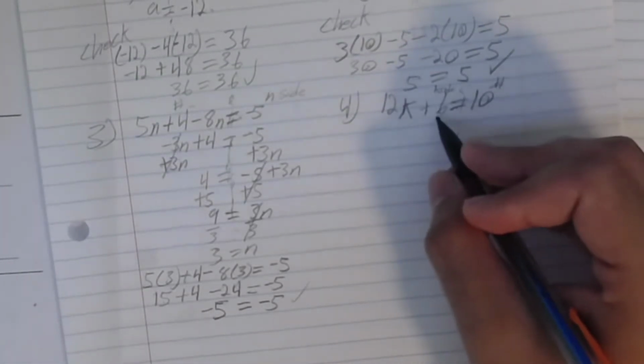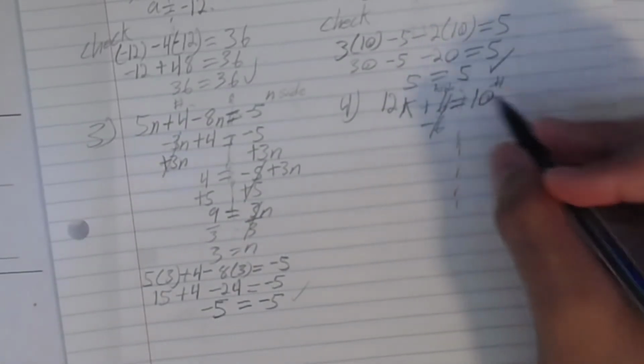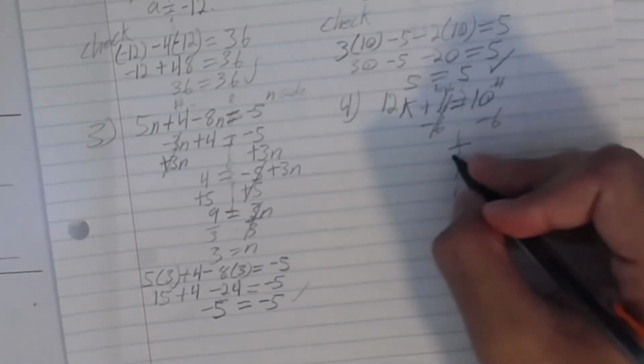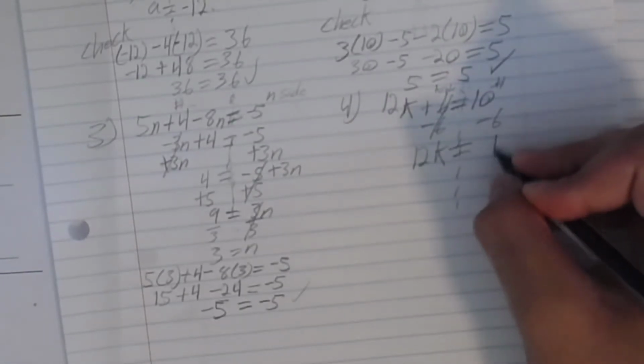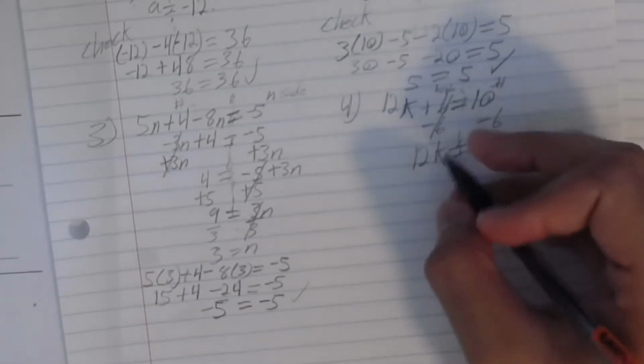How do we move the +6? We have to subtract 6 so we can cancel it out. Whatever we do to one side, you have to do the other side. We got 12k over here, and then we have 4 on this side, because 10 minus 6 is 4.